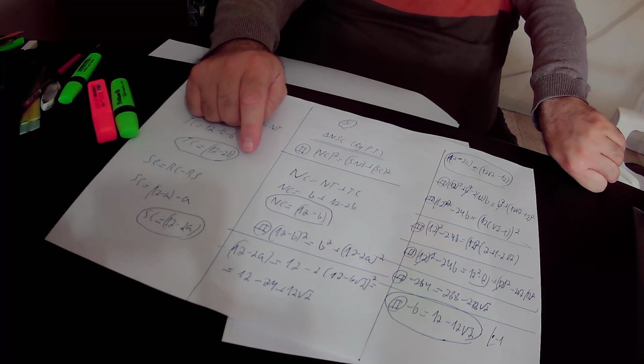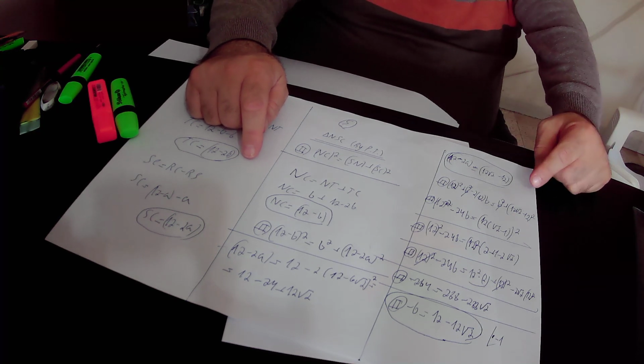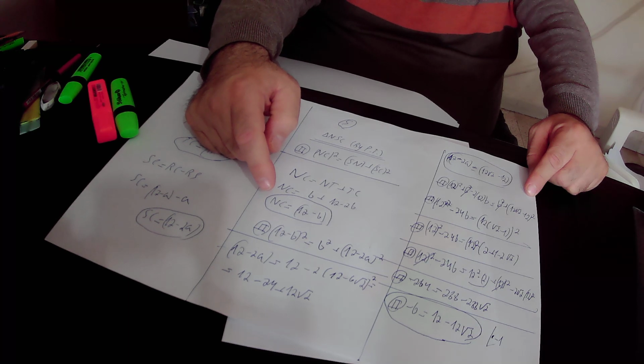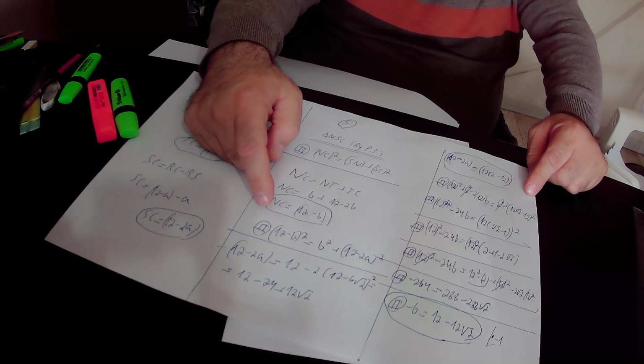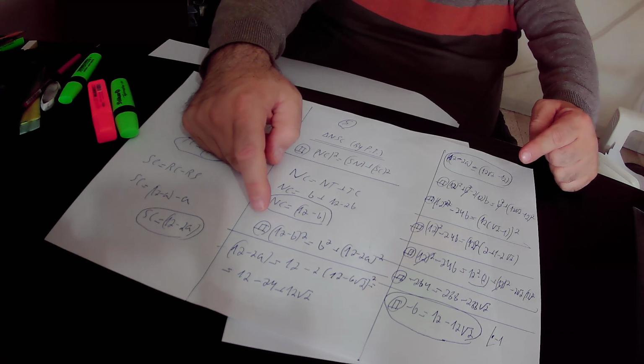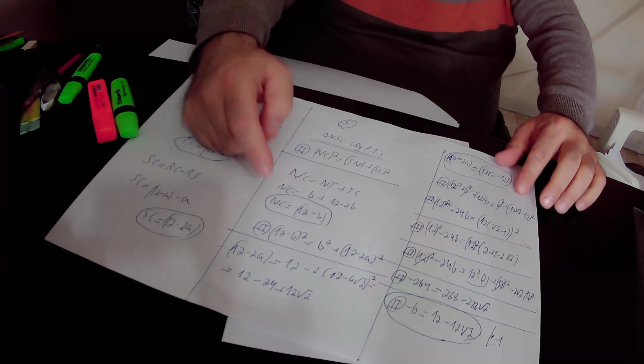We did it, and we got that, here we open the brackets, 12 minus 2A is 12 times square root of 2 minus 12.